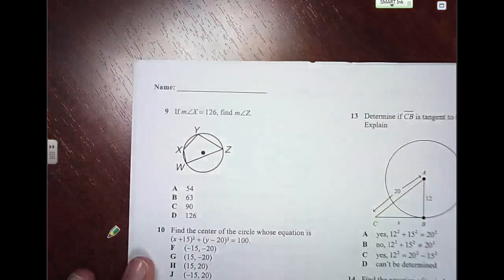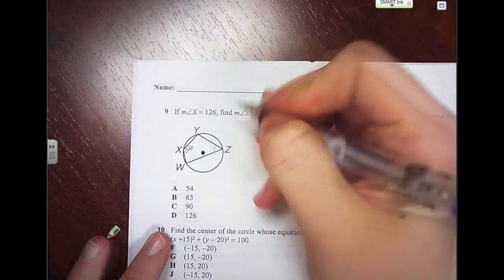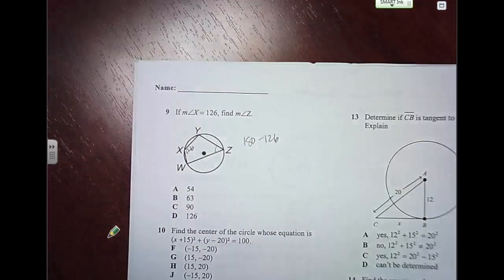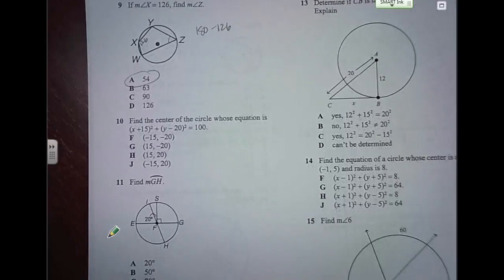Okay, number 9. If the measure of angle X is 126, find measure Z. Opposite angles are supplementary, so just subtract from 180. 54.